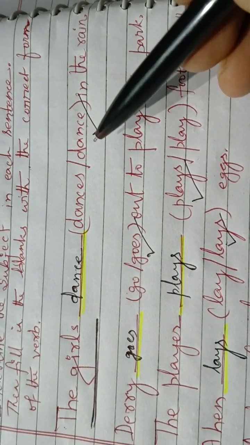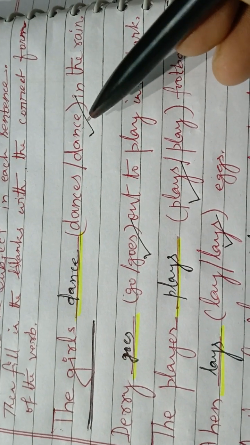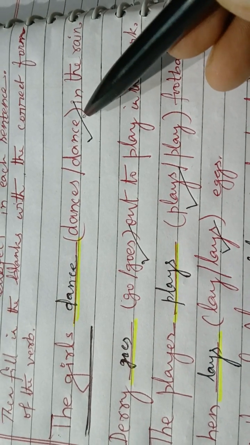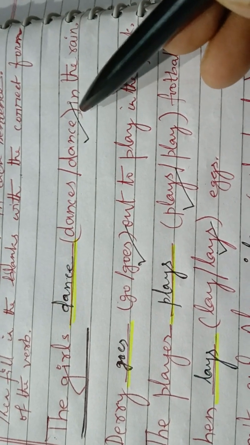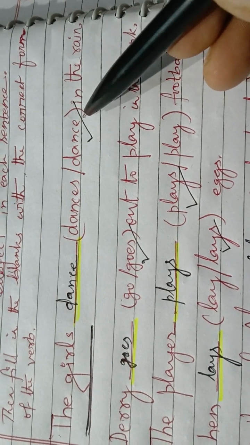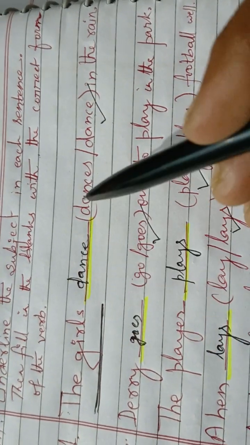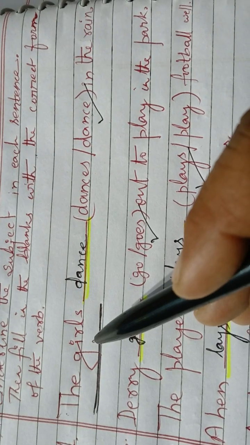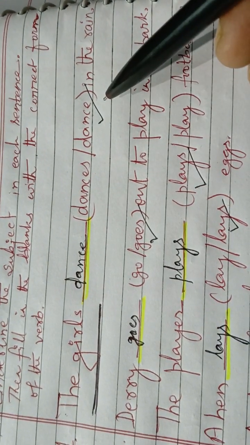You can see this verb is not associated with s or es. At the end of this verb, there is no s or es. So it is in plural form. So this is the difference between plural subjects and plural form of verb.